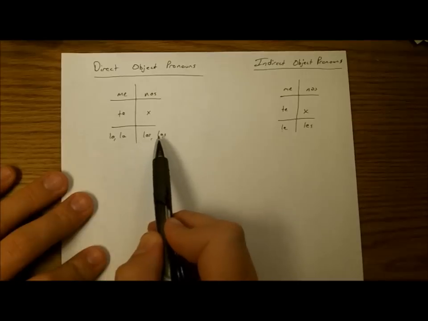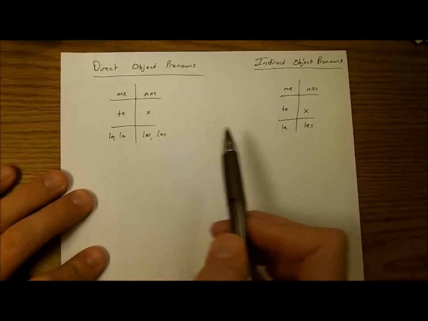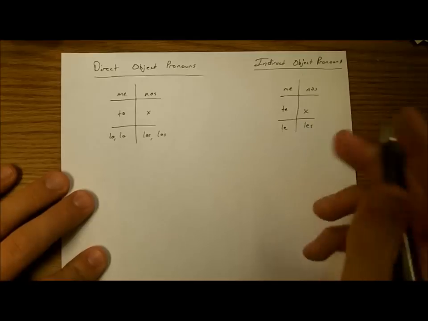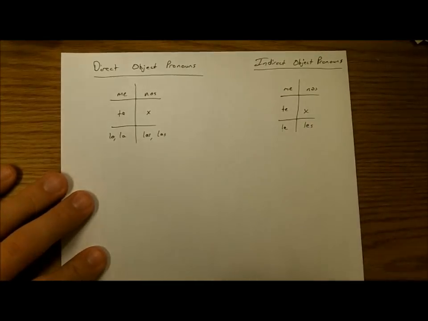And lastly, whenever you're using a le or a les at the same time you're using a lo, a la, a los, or las, you have to get rid of the le or the les and change it to se. And we'll have some examples for you. We'll show you how to do that.